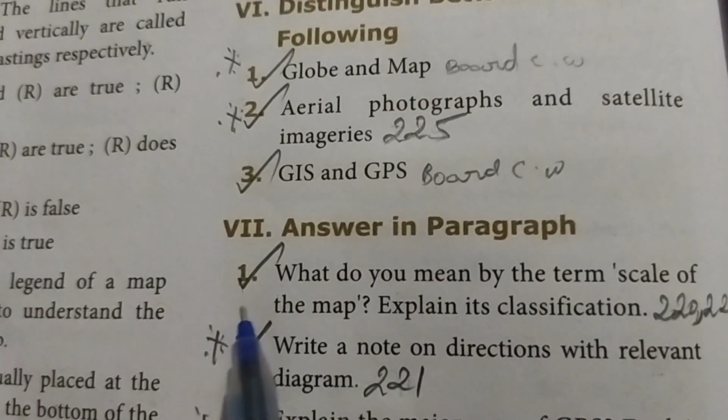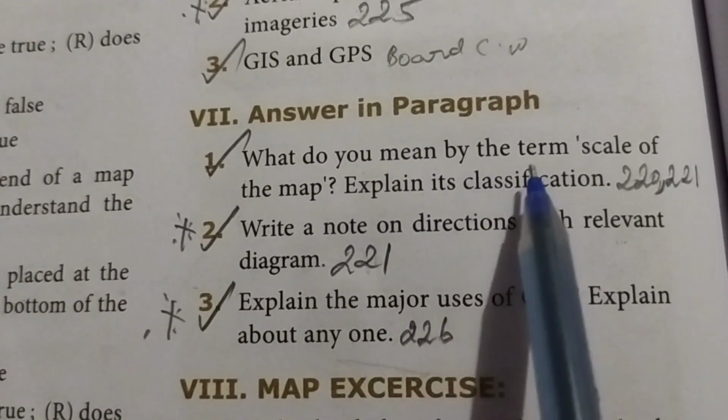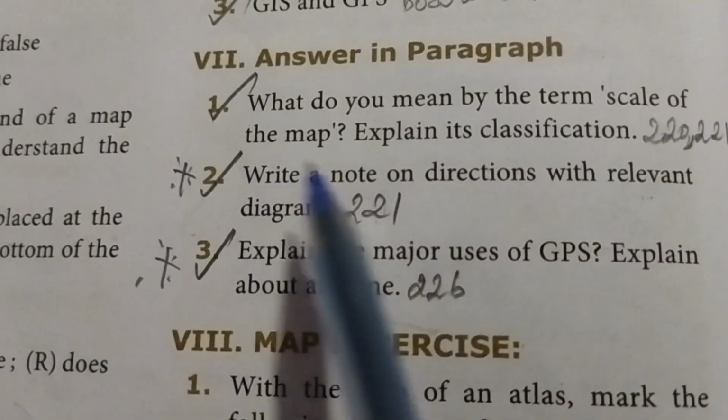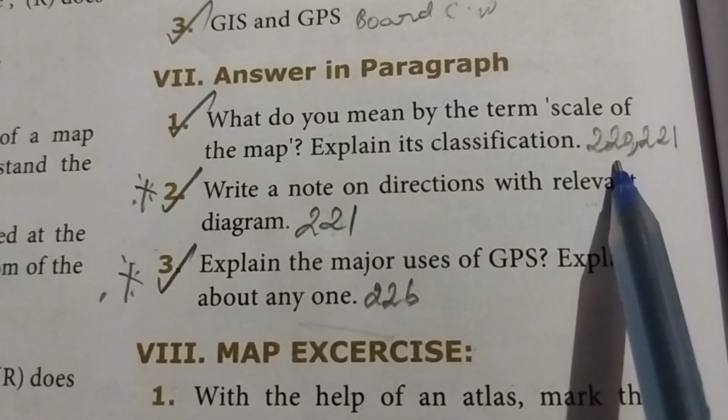Seventh Roman letter, answer in paragraph. First one, what do you mean by the term scale of the map? Explain its classification. Take page number 220 and 221.